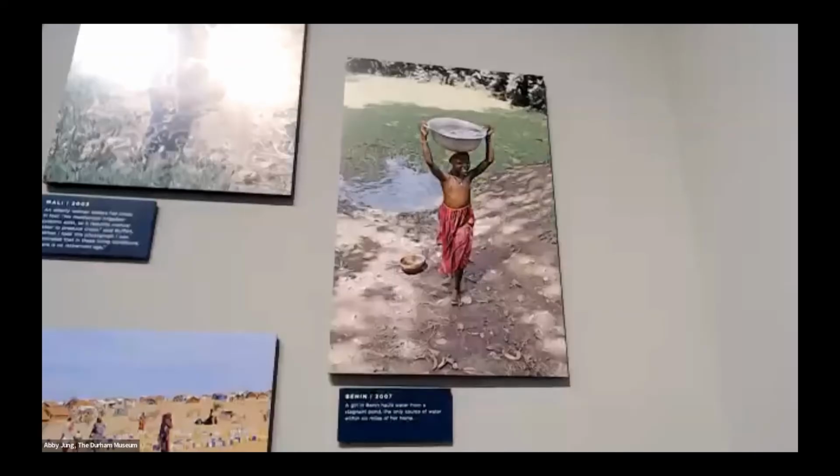Just briefly, the reason I picked this photo was 3 or 4 things that popped into my mind. One, as Abby already alluded to, is the distance people have to go to access water.